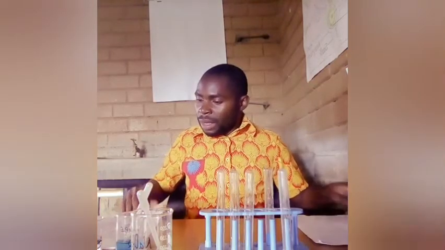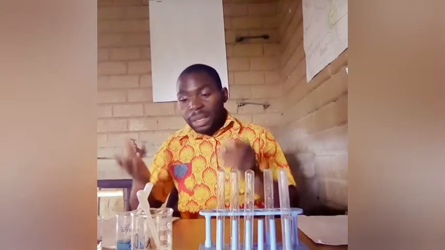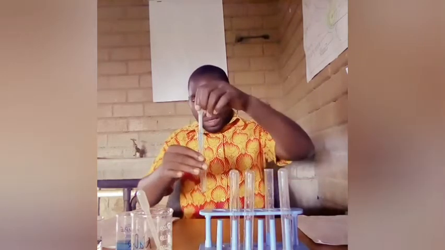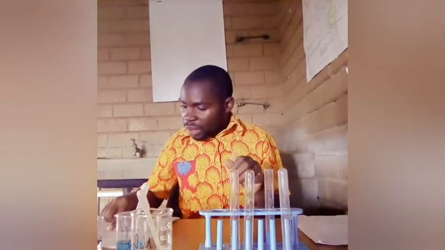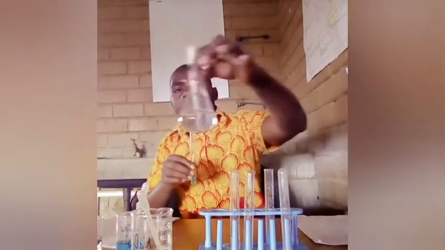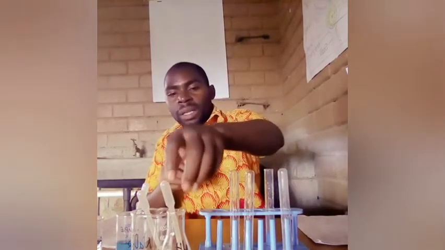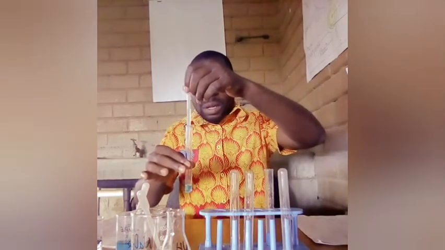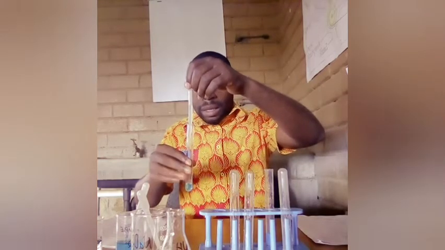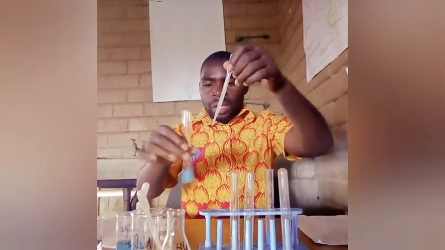Then the next thing I'm going to do is to add the same amount. This time I need to use a different test tube. So I'm adding copper 2 sulfate in a different test tube. What I'll do now is to add a few drops of aqueous ammonia. So this is aqueous ammonia. I'm going to add it there, a few drops. I recommend 2 or 3. So 1, and you should shake a bit.